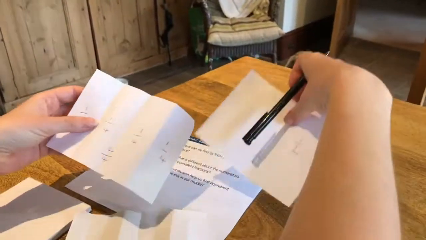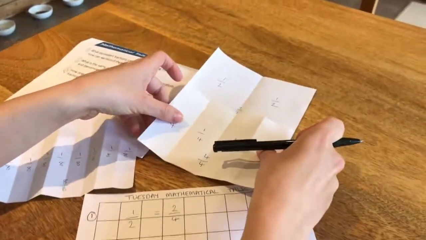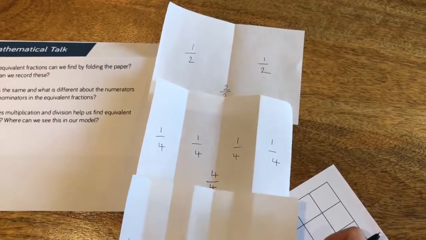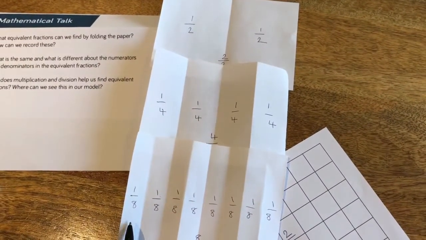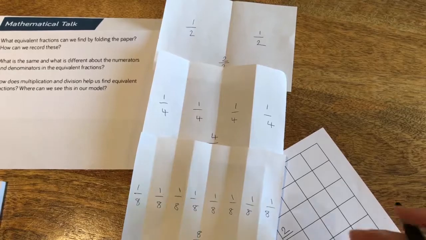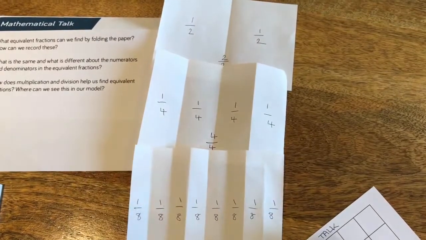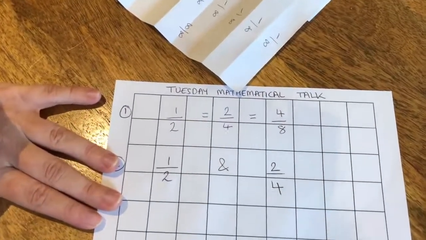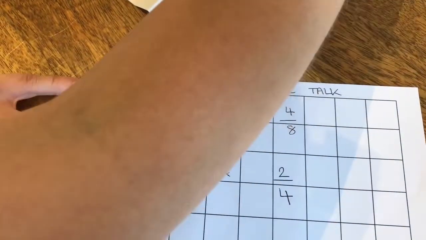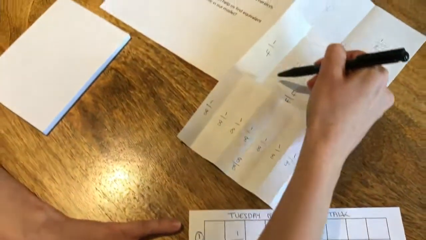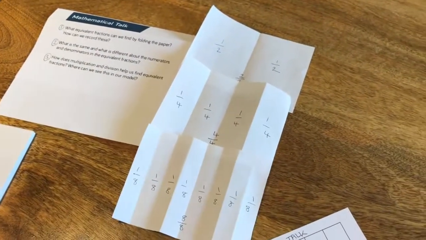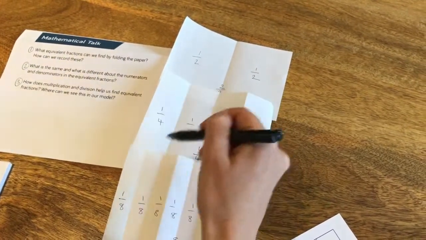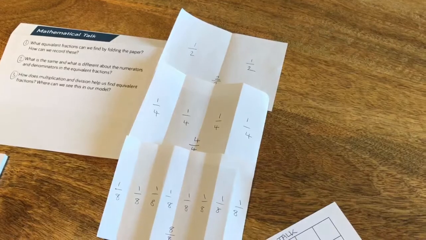Now with those lined up, let's see how many 8s fit on there. 1, 2, 3, 4. 4 8s. All of those, 1/2, 2/4, and 4/8, are equivalent fractions. They cover the same amount of space, even though they might look a little bit different.